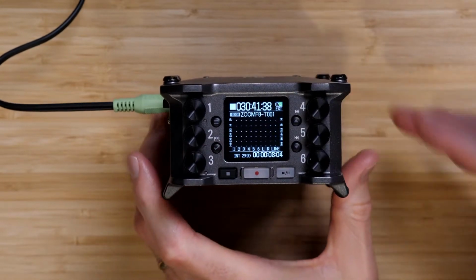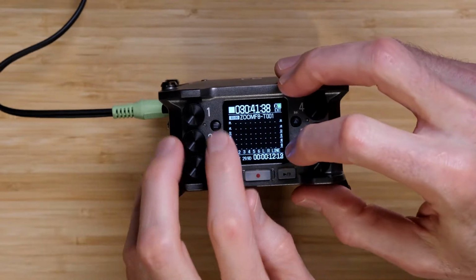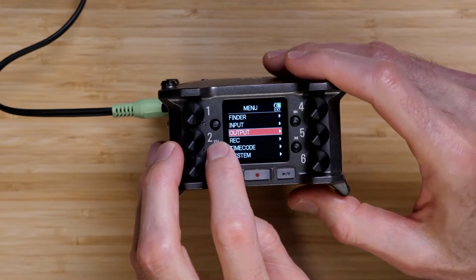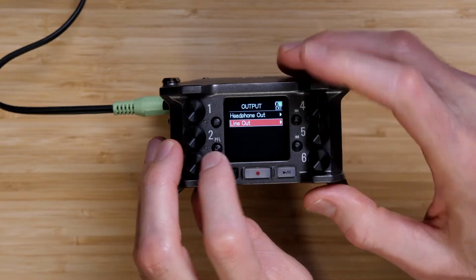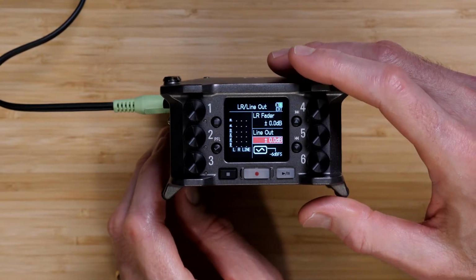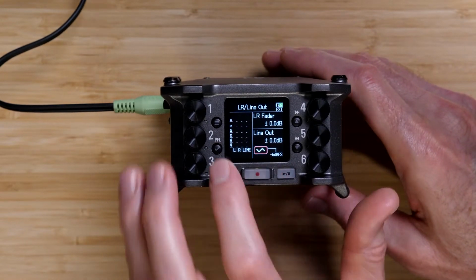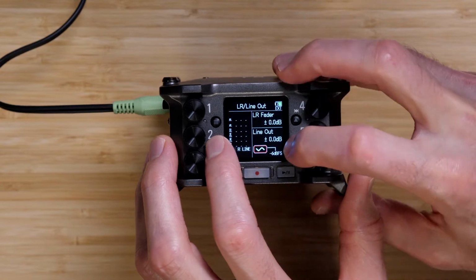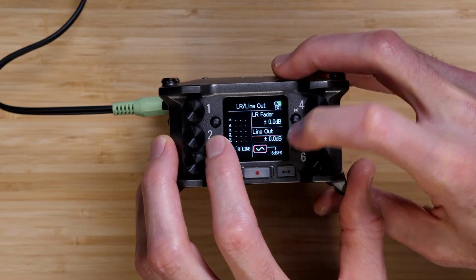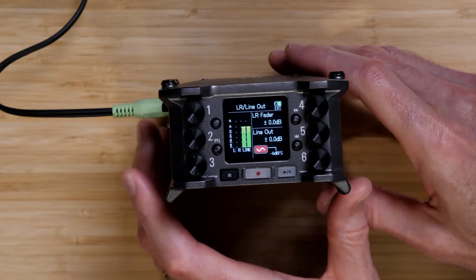Okay. So things work very similarly on the Zoom F6. Let's pop into the menus. We're going to go to the output menu, then to line out, and then we can go to level. And we can do a similar thing here. In this case, we have a tone, but it looks like they hard-coded it. I don't think there's a way to change it on this one, at -6 dB. So it's always going to be at -6 dB. So that's what we have there.